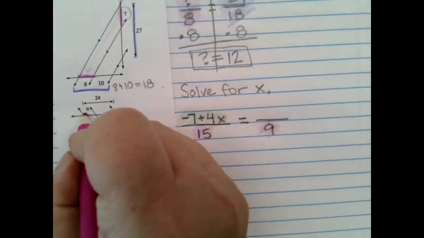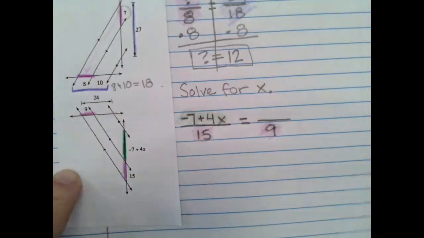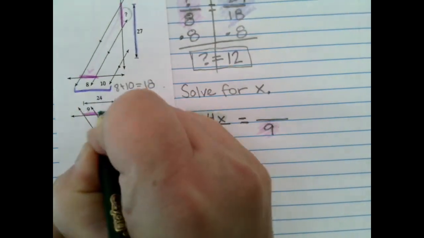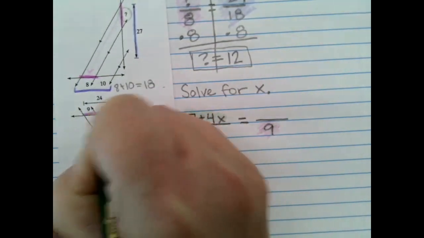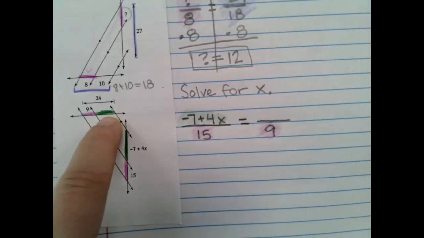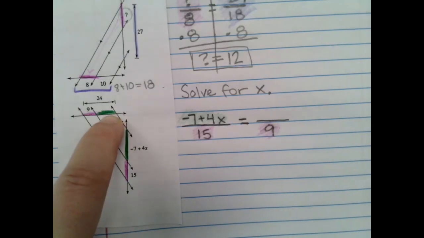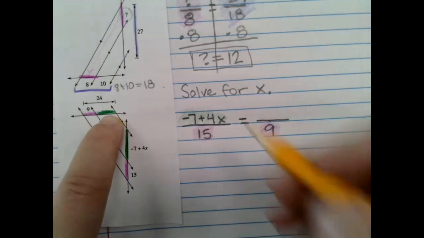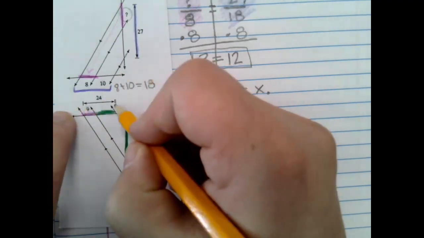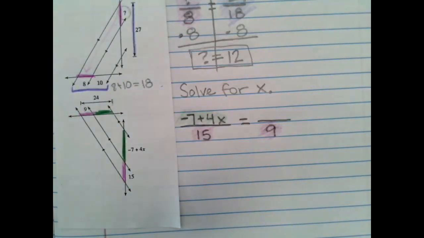We have to do a little bit of thinking here to figure out what matches that negative 7 plus 4x. Is 24 just that green part? When 24 has these little lines at the end, that means it's doing a total, even if it doesn't quite look like it's a total.